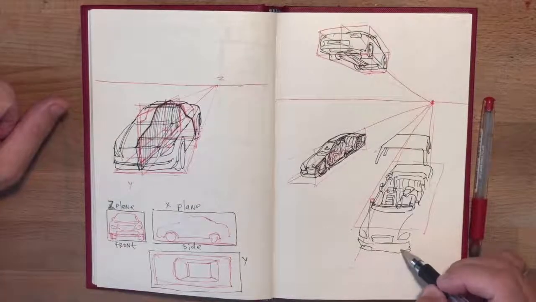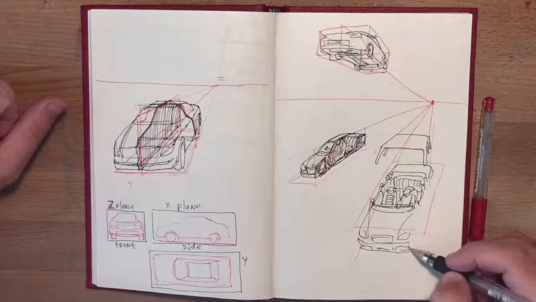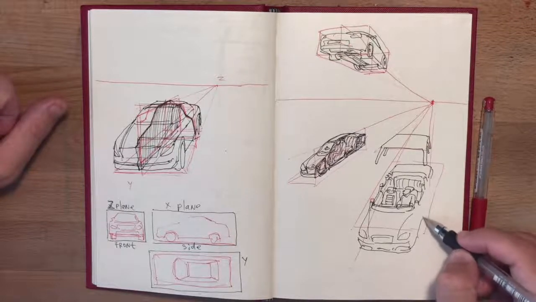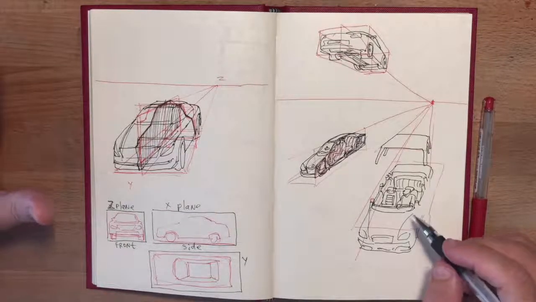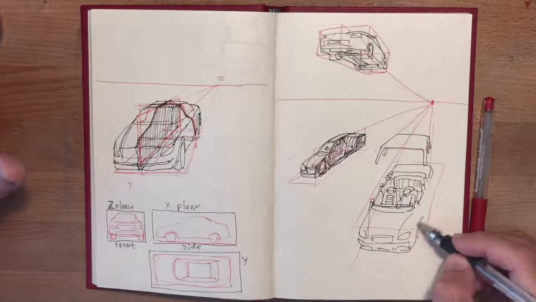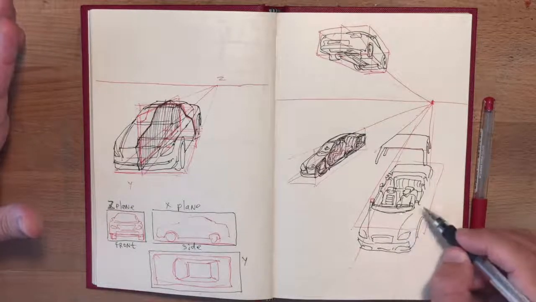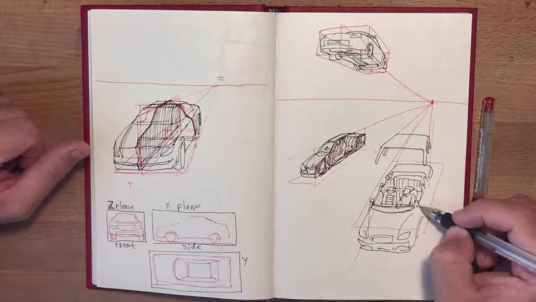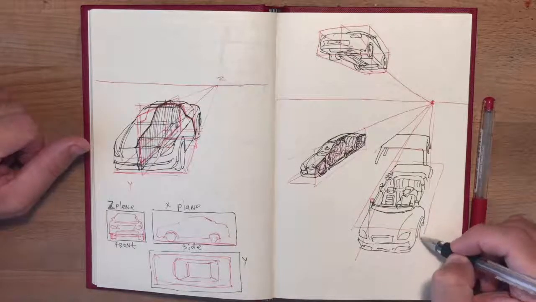Yeah, so in the next perspective tutorial we'll talk about how to draw particular kinds of objects like props, vehicles, people, like guns.